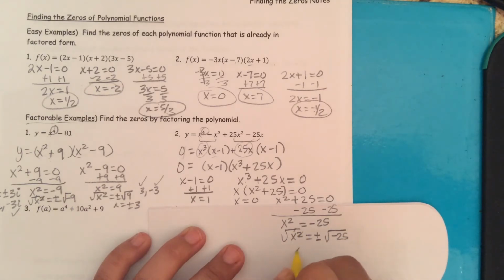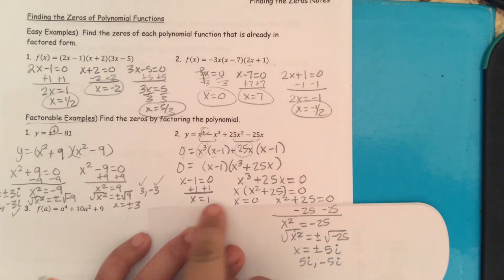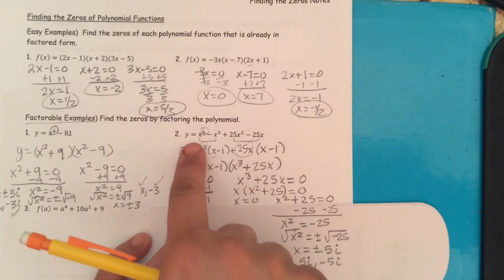So that cancels with that. That's going to be x equals plus or minus 5i. So then here you have a positive 5i and a negative 5i. So you have 1, 2, 3, 4. You have 2 real and 2 imaginary answers. So that's good because they should add up to 4.